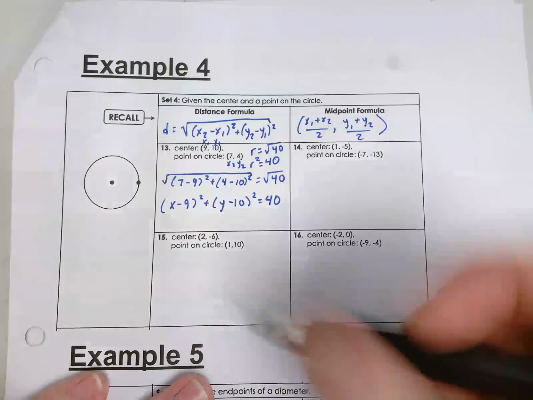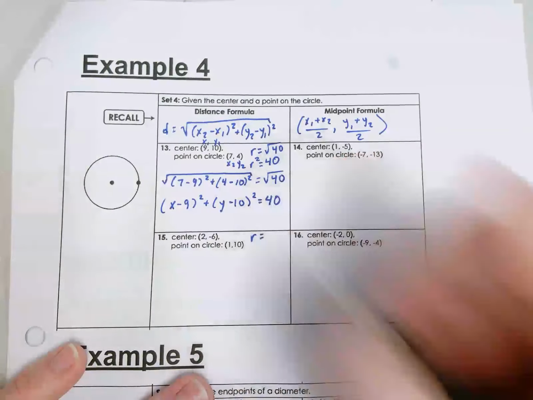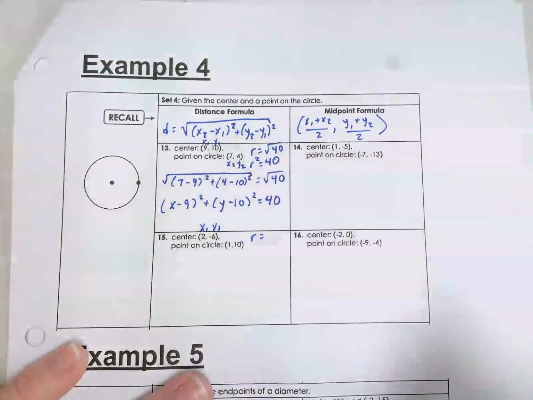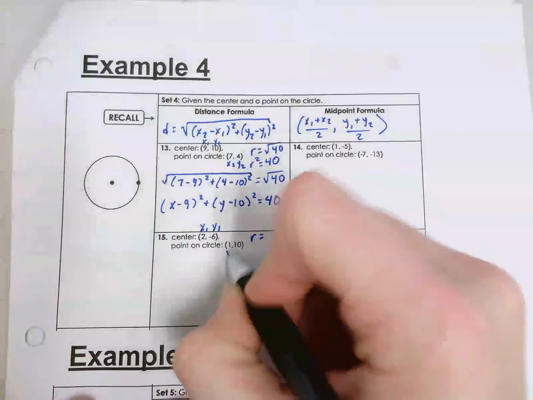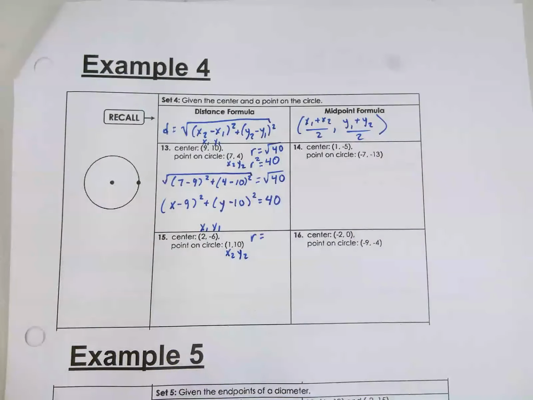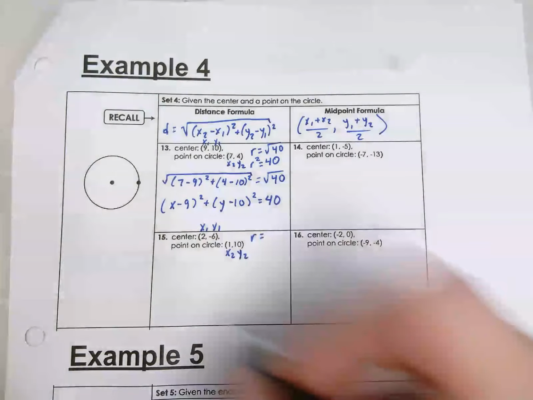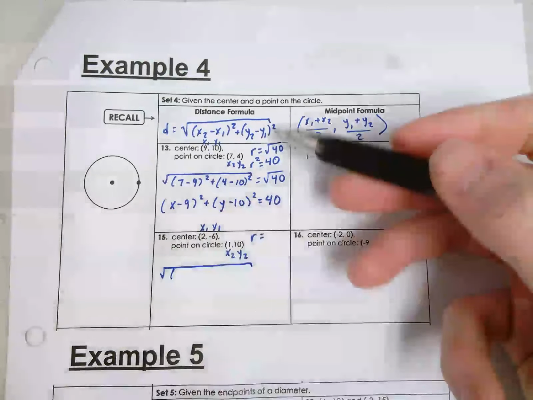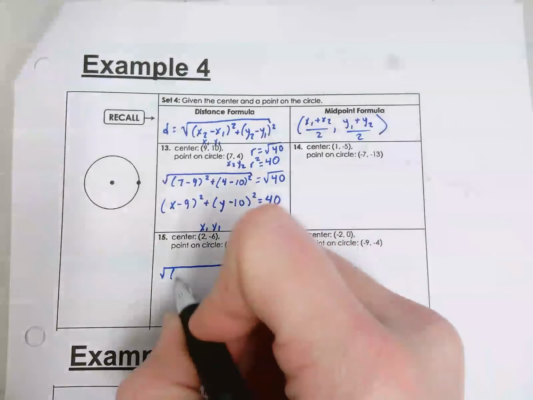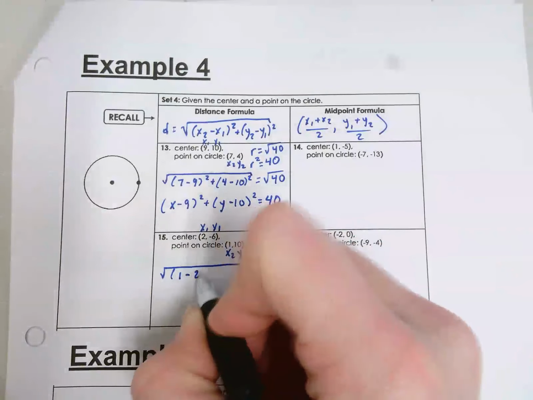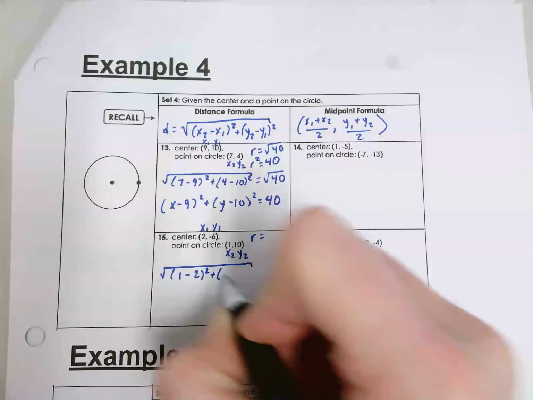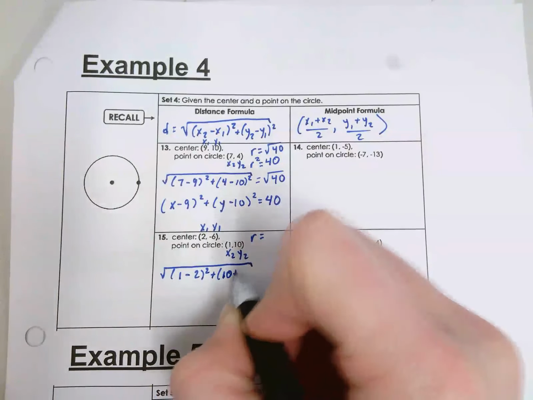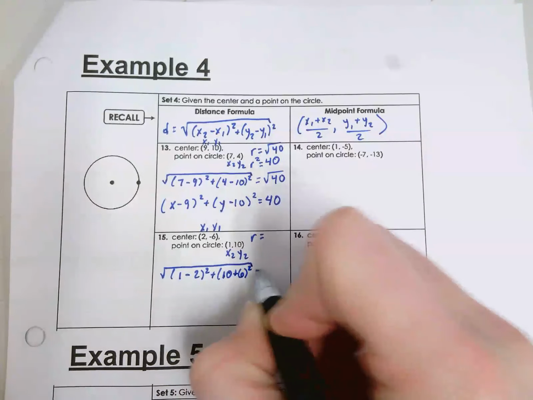Example 4, part 15. You're going to do the same thing. I'm looking for my radius. I already have my h comma k, which I'm going to call my x1, y1. Now my x2, y2 would be 1 comma 10. You could flip-flop those, by the way. And again, big long square root and plug into this distance formula. X2 is 1, x1 is 2 squared plus y2 is 10 minus a -6, so plus 6 squared.